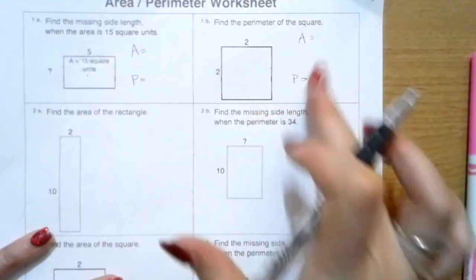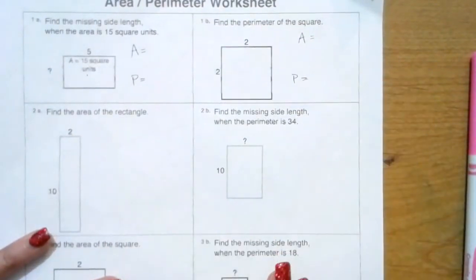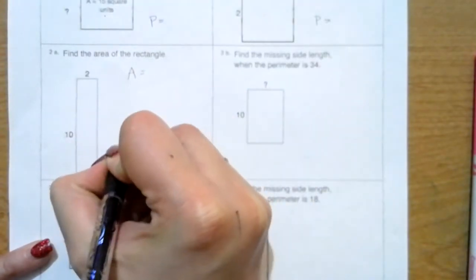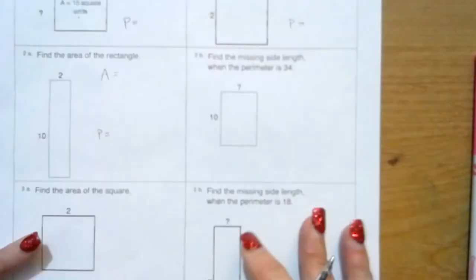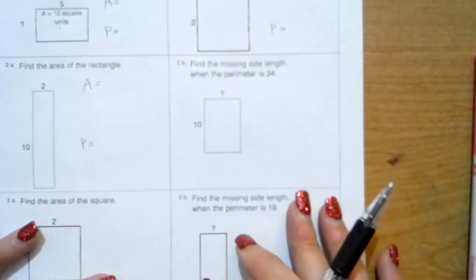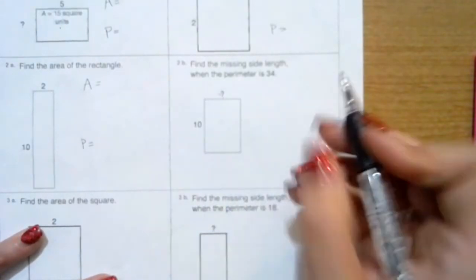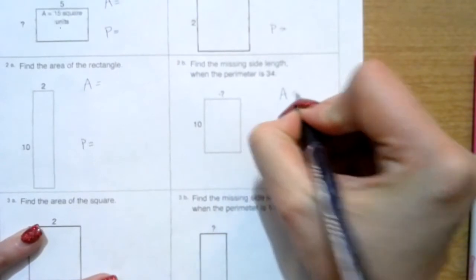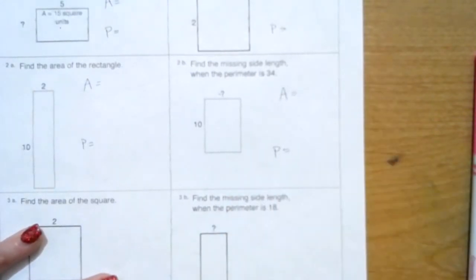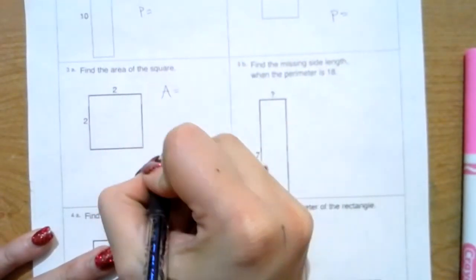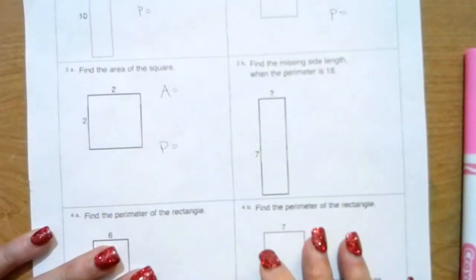I want you to do both, even though the question is just one. Find the area. Well, area equals, and then I want you to find the perimeter, what it equals. Find the missing side. Well, it tells you it equals 34 when you go all the way around. So find that missing side, then give me the area, then give me the perimeter. Find the area equals, and then what perimeter equals.